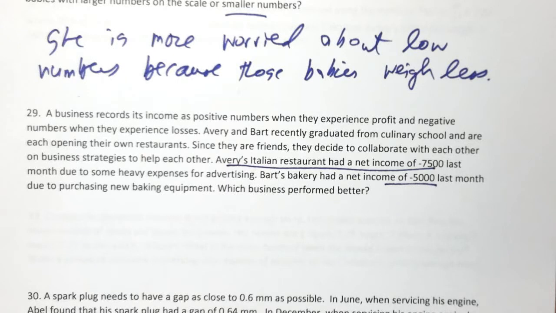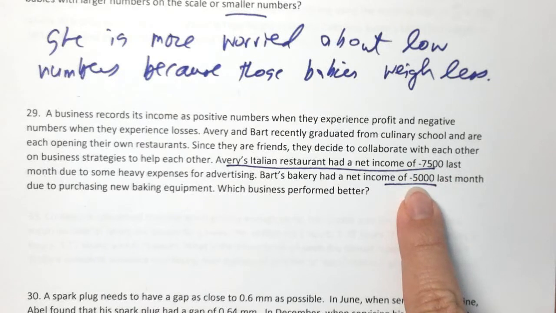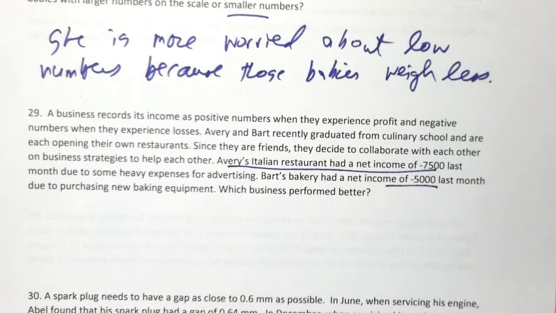Well, whoever lost less money is going to be the one that did better. They both lost money. It's bad news for both of them. But whoever lost the smallest amount of money did better. So I would say losing $7,500 would be worse than losing $5,000. So $5,000 is the better scenario, so Bart must have done better.